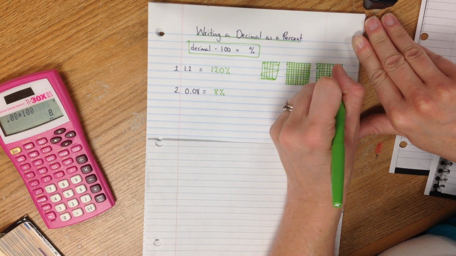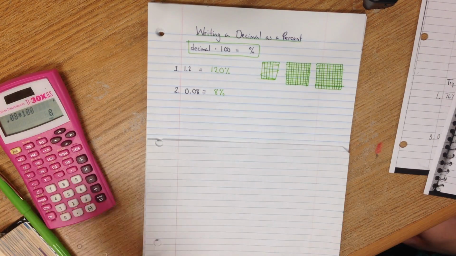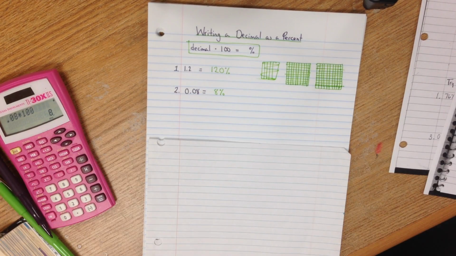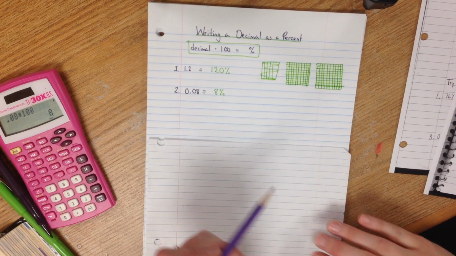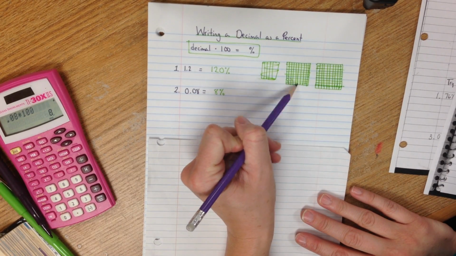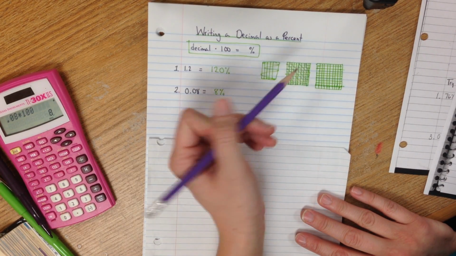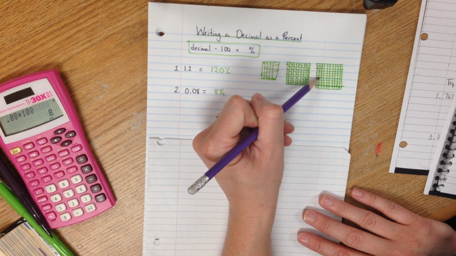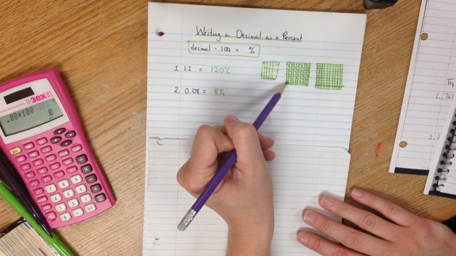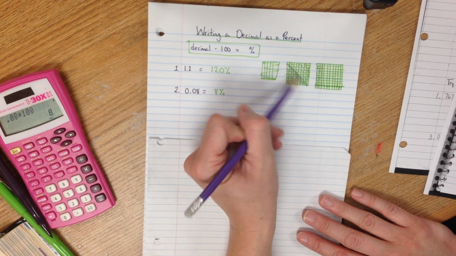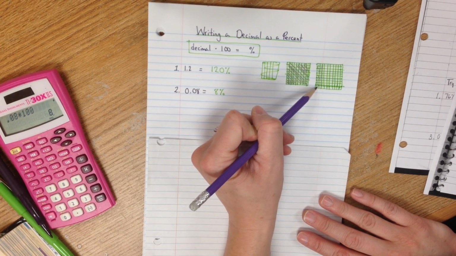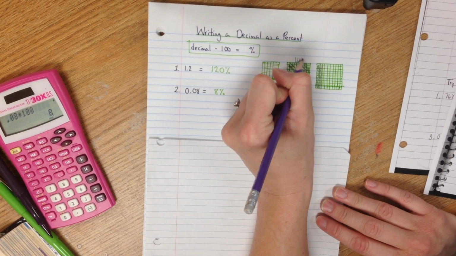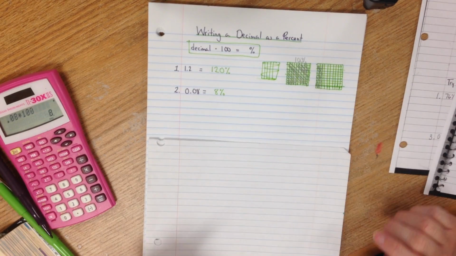Okay, so if I have 1 and 2/10, that means that I have this one whole box shaded, and then I have 2/10 of this box shaded. So that represents 1 and 2/10. So if I thought about it as a percentage, I have 100% of this box shaded.